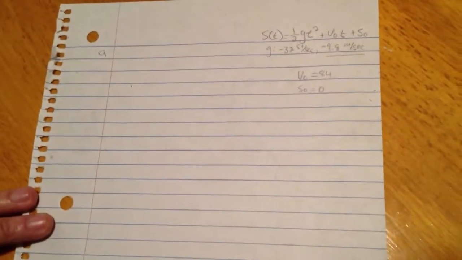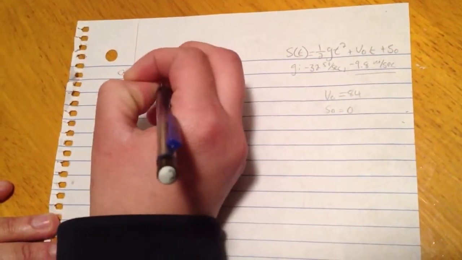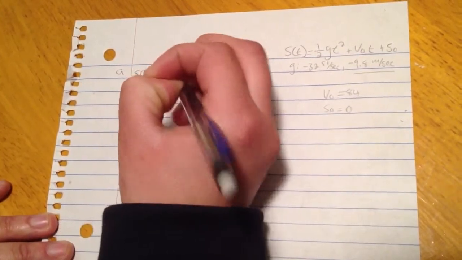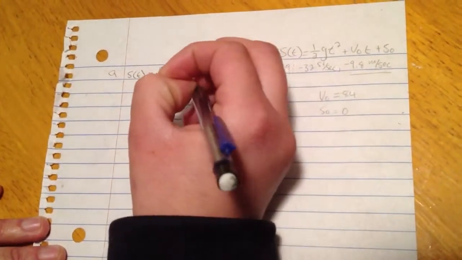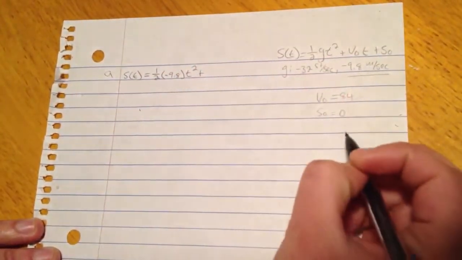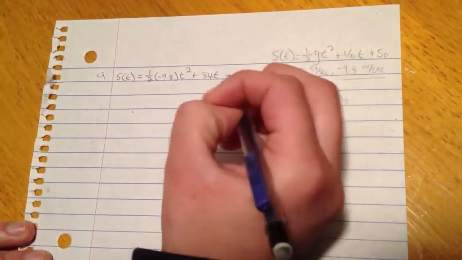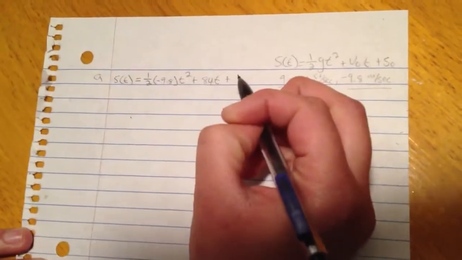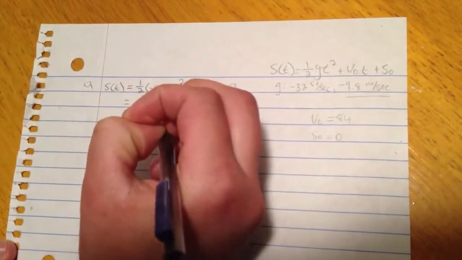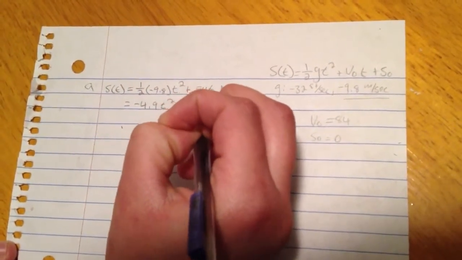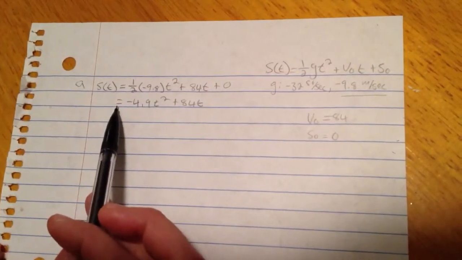So we're going to start out by writing it down as s of t is equal to 1/2 of negative 9.8 t squared plus the initial velocity times t plus position, which is just 0. So this is going to give us negative 4.9 t squared plus 84 t. And that's going to be your position function.